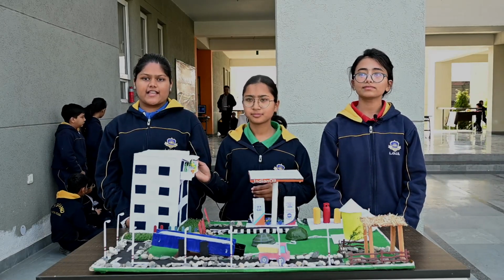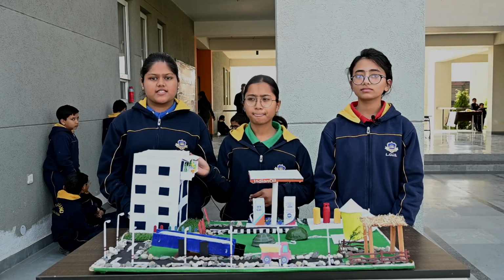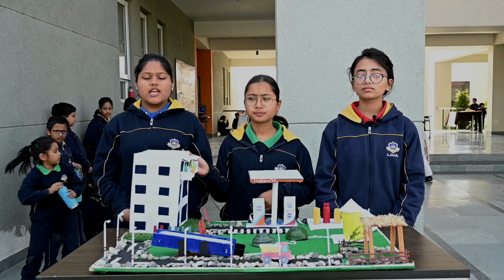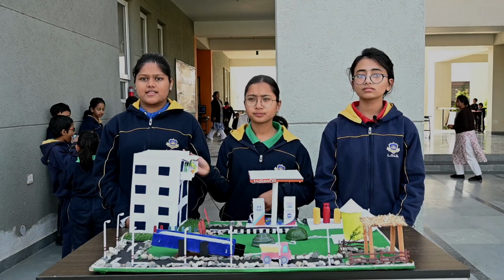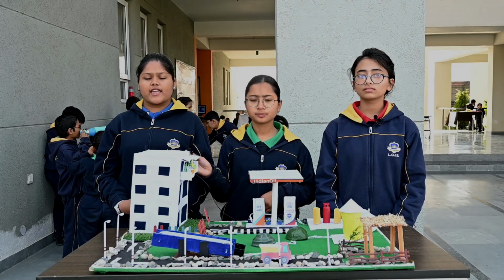Biogas is a renewable gas that is produced when organic matter such as animal waste is broken down by microorganisms in the absence of oxygen. Can you tell us some uses of biogas? The answer is fuel, electricity generation, cooking, etc.